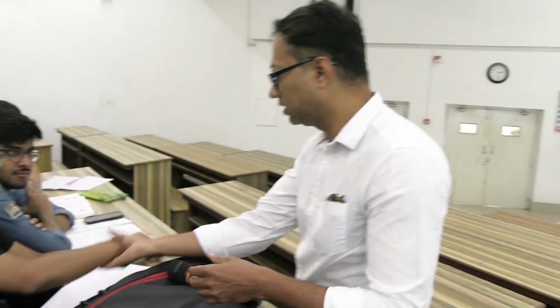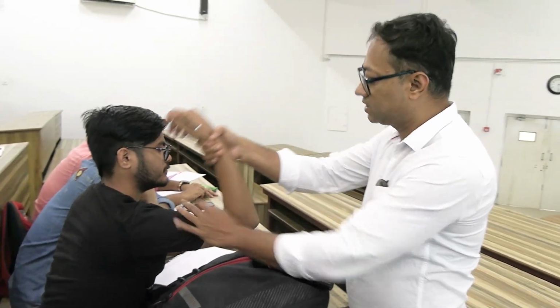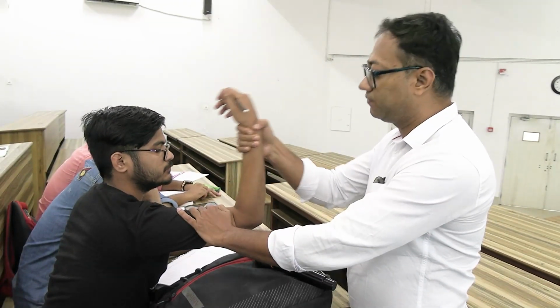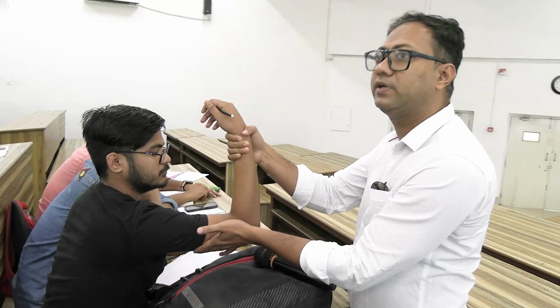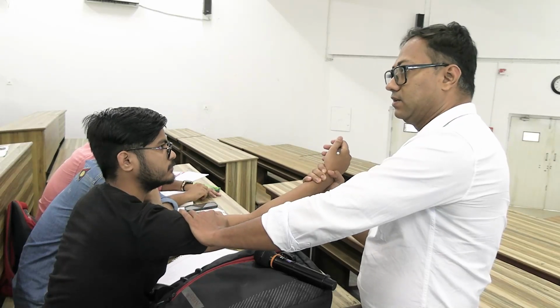Say for example, if I try to flex at the elbow joint, triceps will resist, and similarly if I try to extend, biceps will resist, and this resistance is due to muscle tone, because your biceps and triceps muscle has got a specific resistance, specific muscle tone. So the clinical definition of muscle tone is the resistance of the muscle during passive movement.